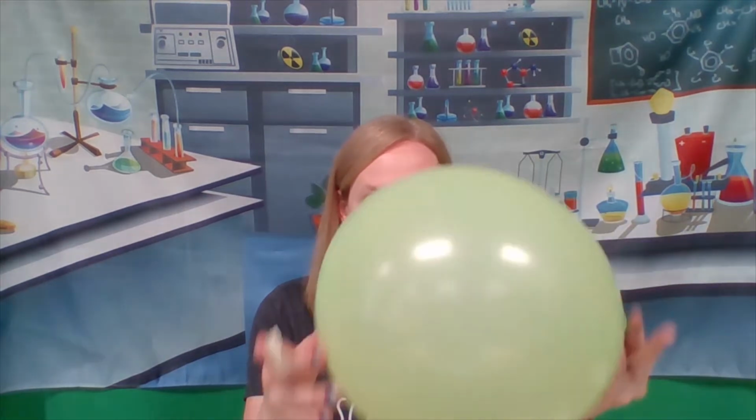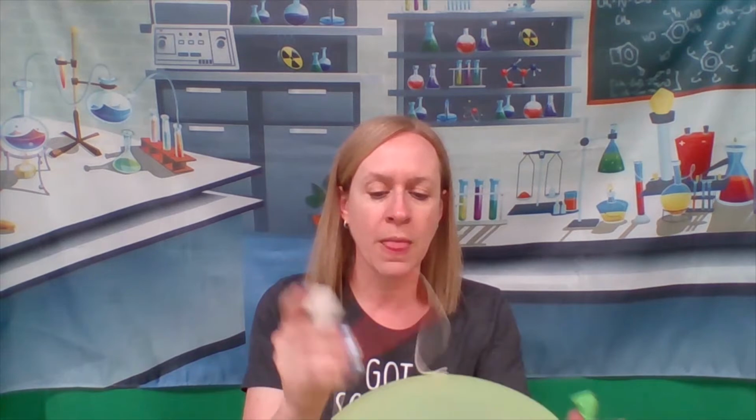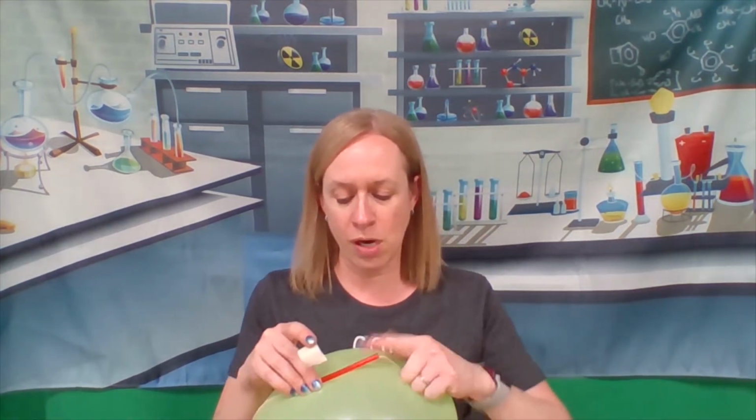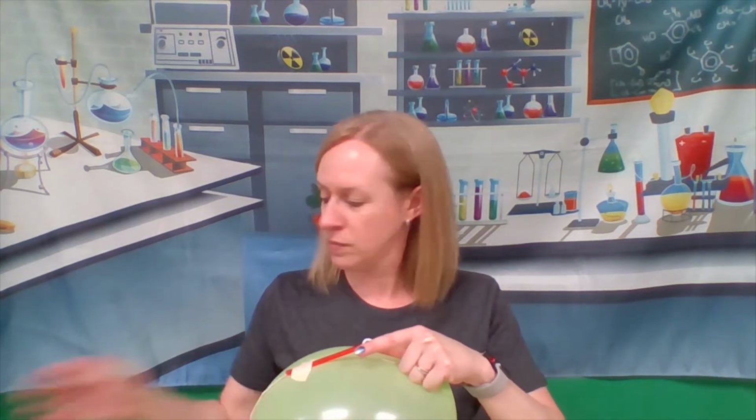Then you're going to blow up the balloon and you're going to twist the end shut, but you're not going to tie it. We want to try to keep the air in there for now, but eventually we're going to let go and we're going to see what happens. So using the pieces of tape, what you want to do is you want to attach your straw to the side of your balloon.